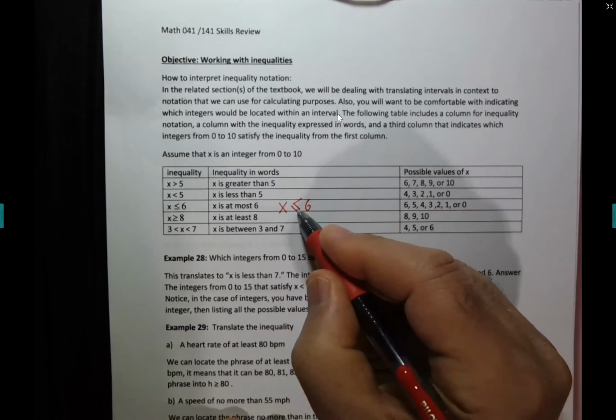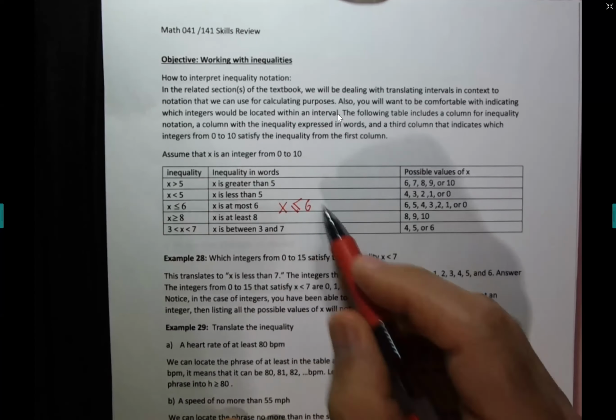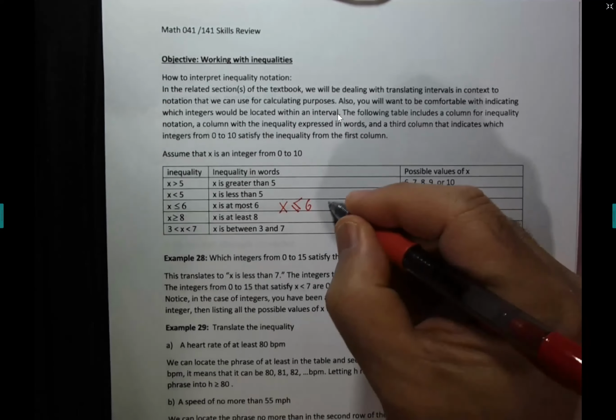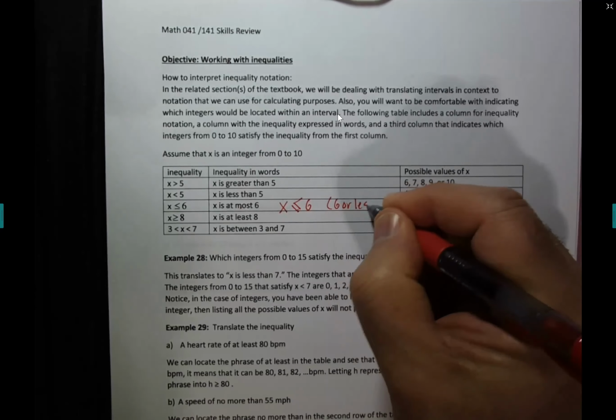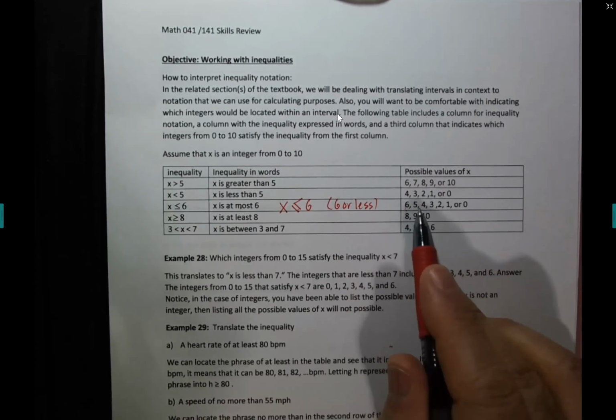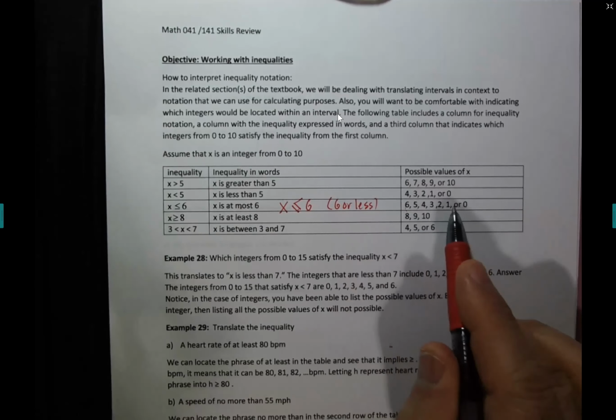That is read as at most. At most 6 means 6 or less. That's what it means. And look, I listed them: a 6, a 5, a 4, a 3, a 2, a 1, or a 0.